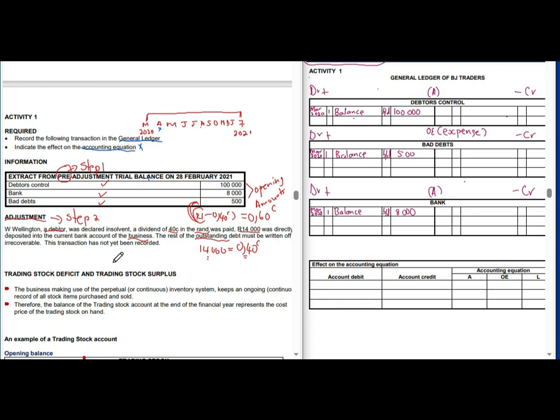This transaction has not yet been recorded, meaning we know this debtor owes us 60 cents, and it must be written off as a bad debt, and we don't know how much that is. It's our x.